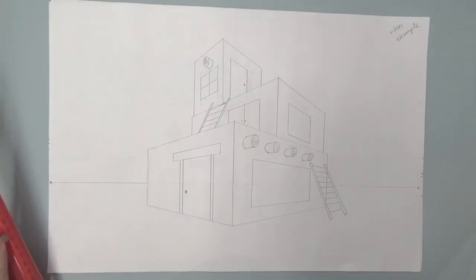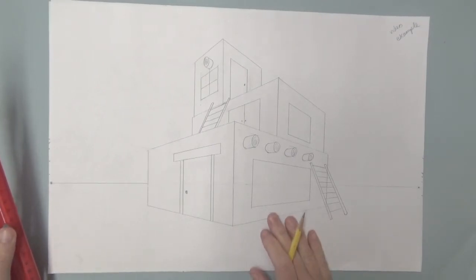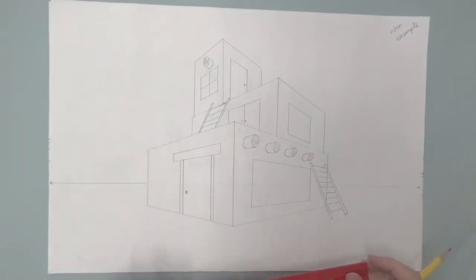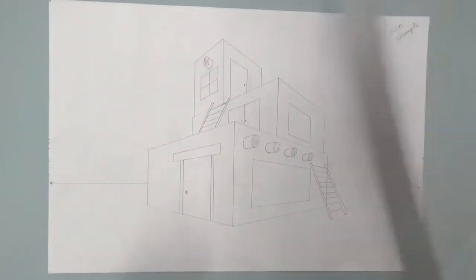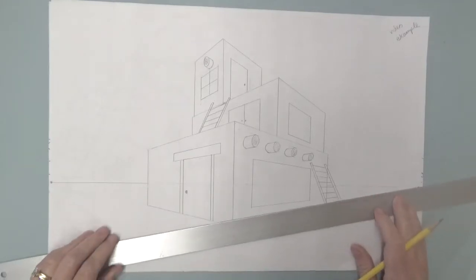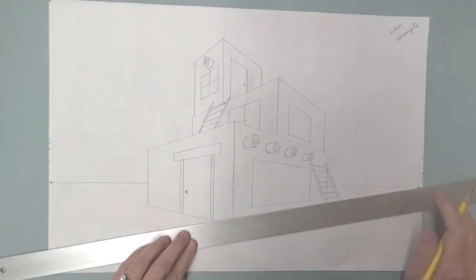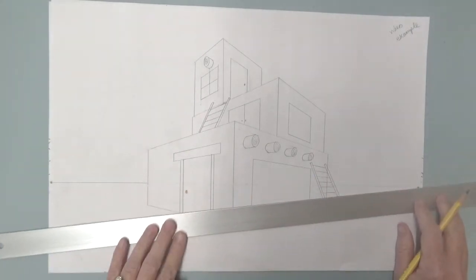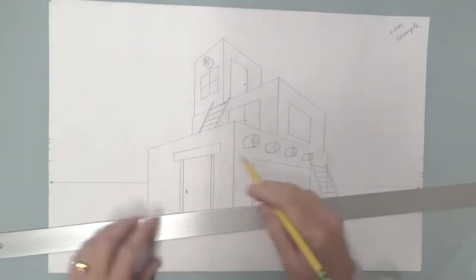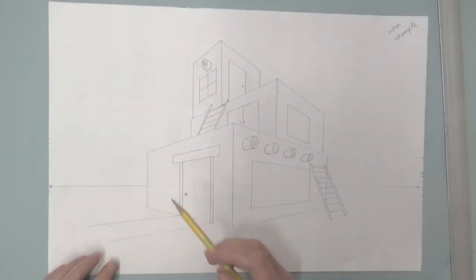The first thing I want to show you how to draw is the gate. And you do not have to have a gate. It's an optional thing. But to draw the gate, first you want to draw a pathway to the gate. So I'm going to use my longer ruler, and I'm going to line up my vanishing point here with the corner of the door, and I'm going to draw out. And I'm going to do the same thing with this corner, and I'm going to draw out. Okay? And we want the opening of the gate to cross this pathway.